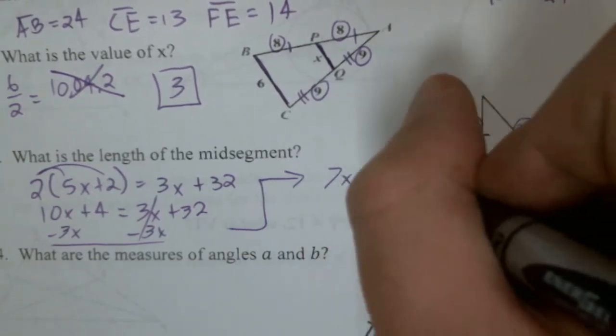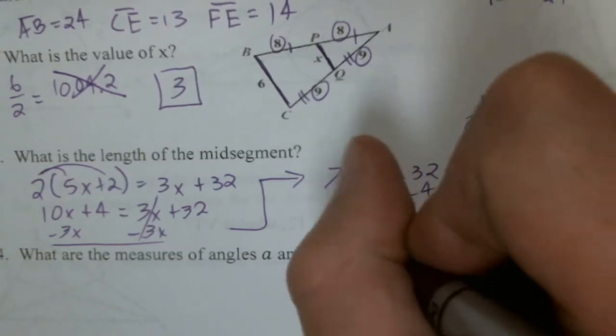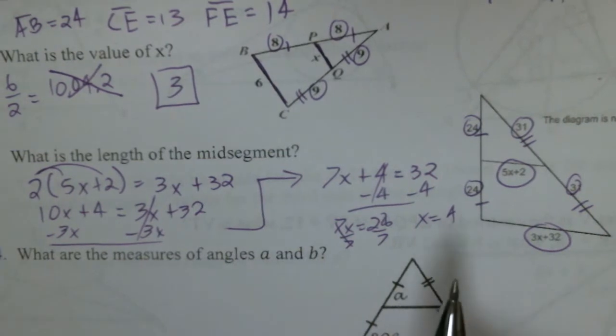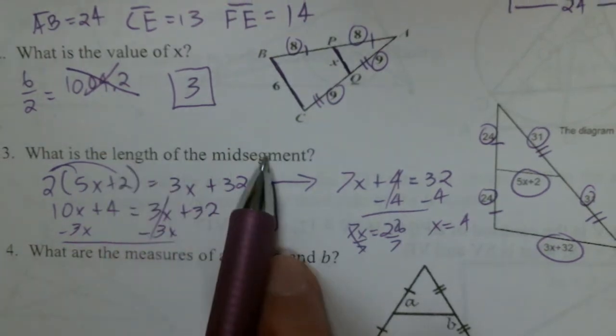Subtract 4. 7x is equal to 28, divided by 7, and x is equal to 4. Now remember, you've got to pay attention. Is that what they asked? Please don't miss these free points on the test because you know how to work the problem, but you didn't read it. They're actually asking for the length of the mid-segment.